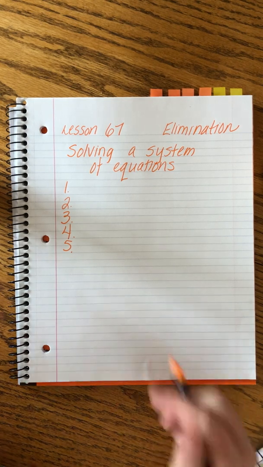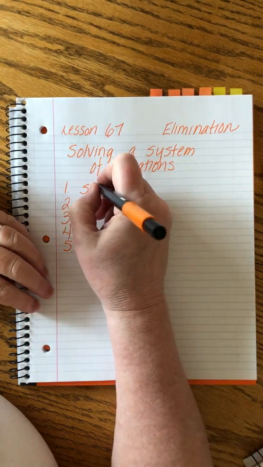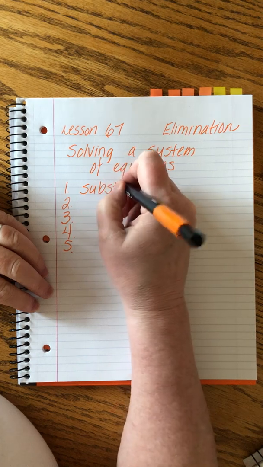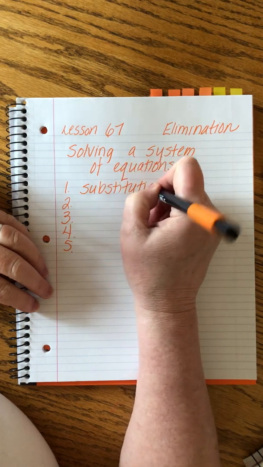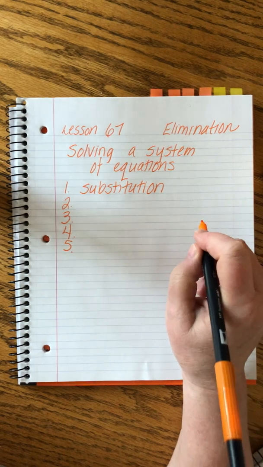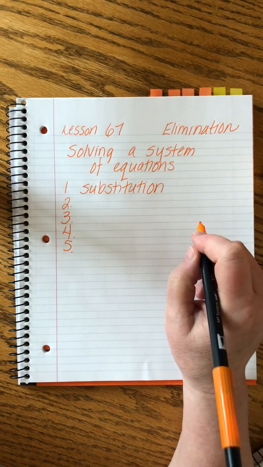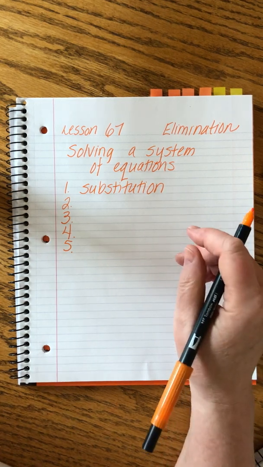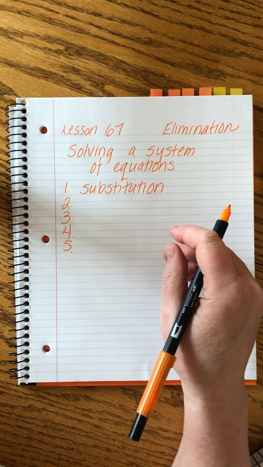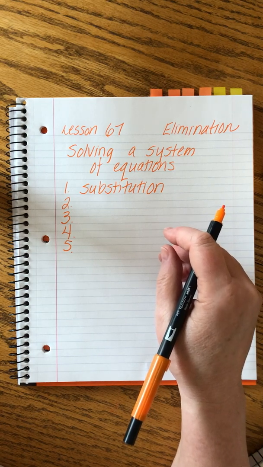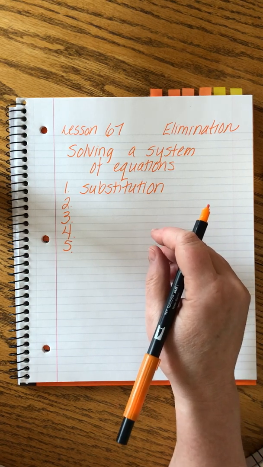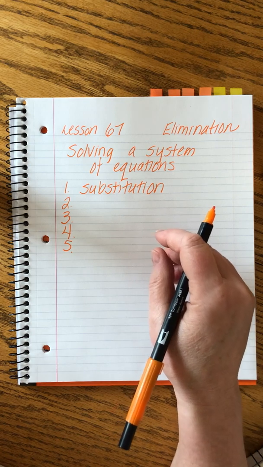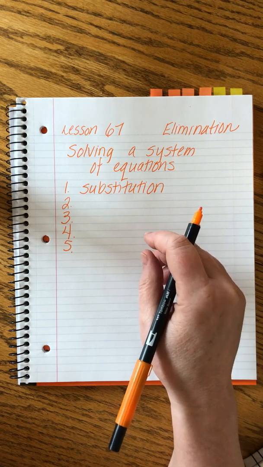The first one we have already learned. It's called substitution. And you know how that works. We take one of the equations and we rearrange it so that it's either y equals or x equals. And then we take that thing that it's equal to and we plug that in to the other equation. We substitute, right, the value for x into the place of x.